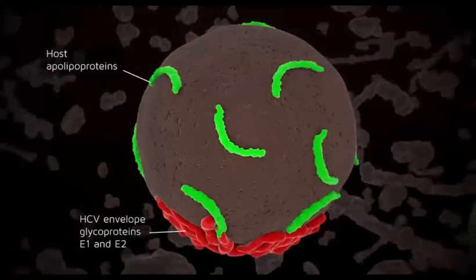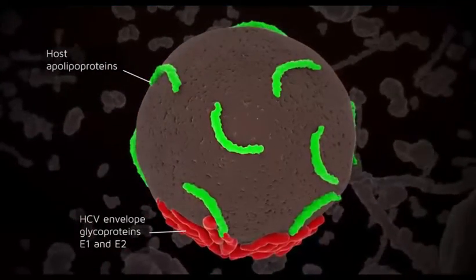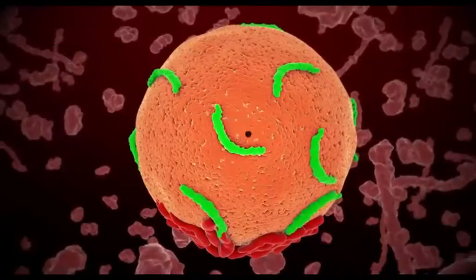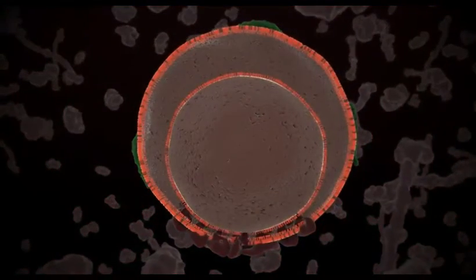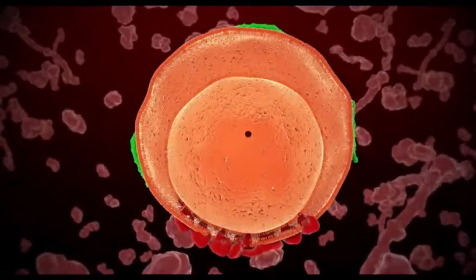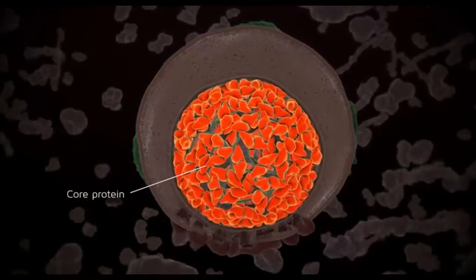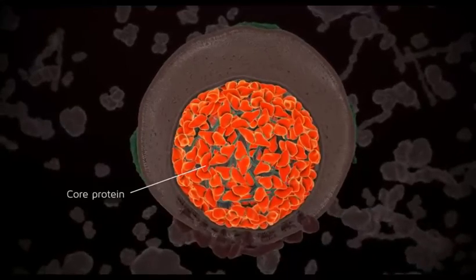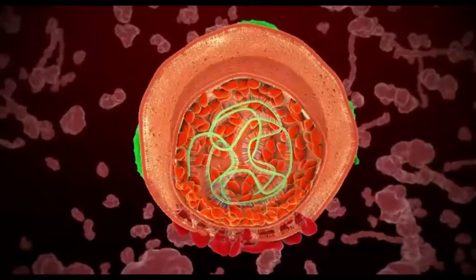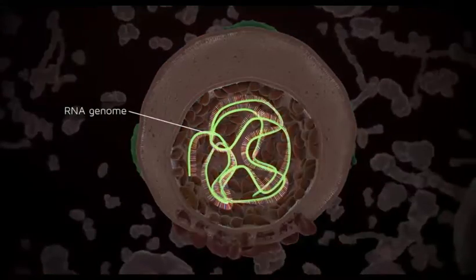The viral envelope glycoproteins are localized on the surface, whereas the nucleocapsid is located within the hydrophobic interior of the lipoviral particle. The nucleocapsid is formed of core proteins interacting with the viral RNA genome.